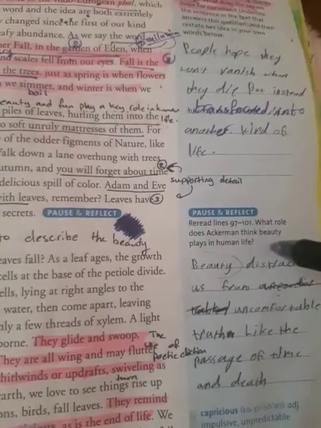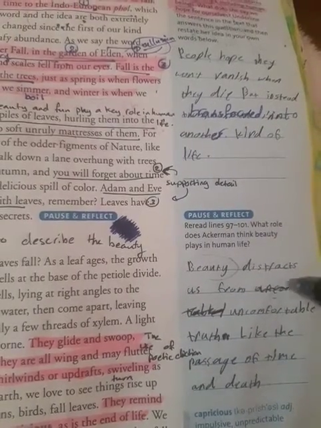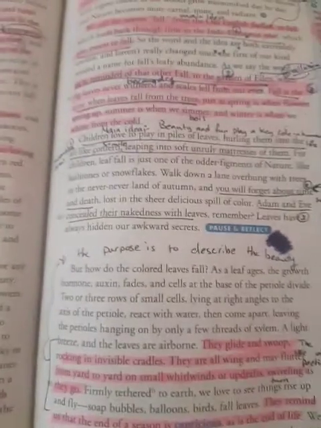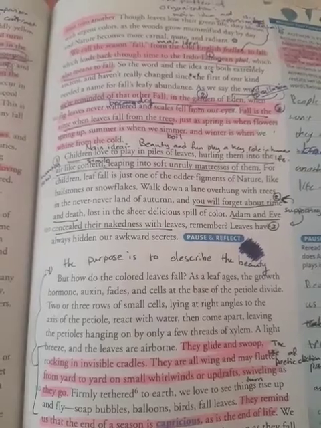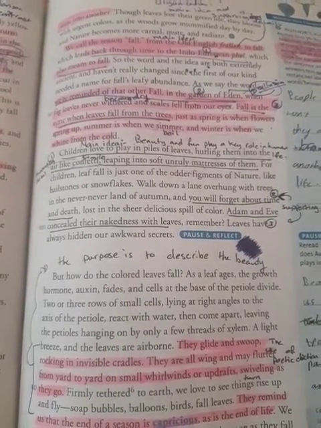So beauty distracts us, okay, from uncomfortable truths like the passage of time and death. So let's say that the beauty of leaves helps us forget, okay, the passage of time and death.